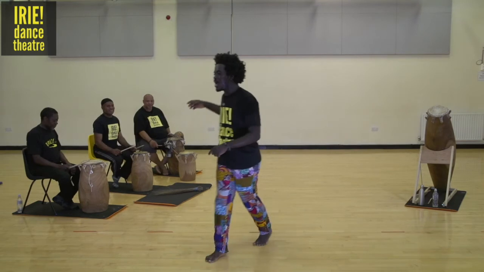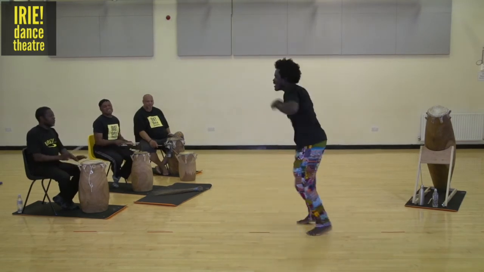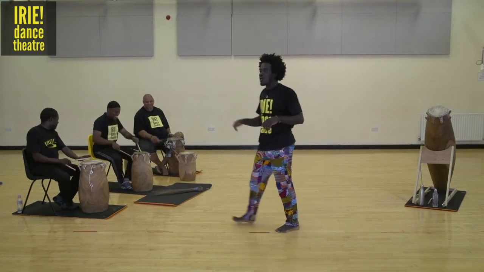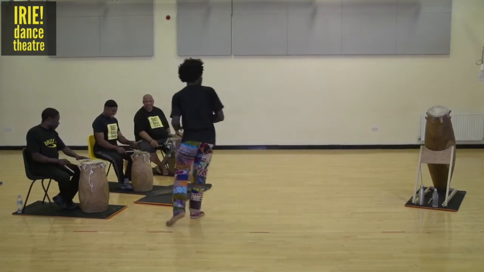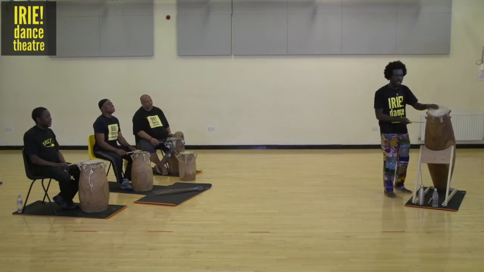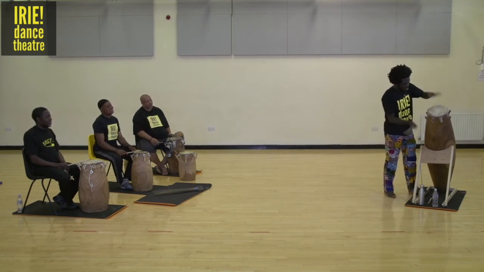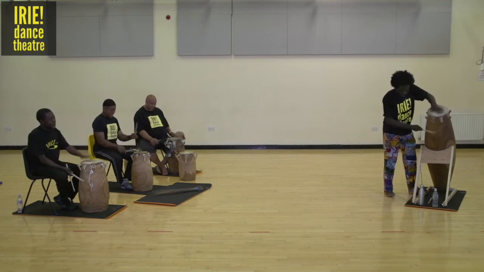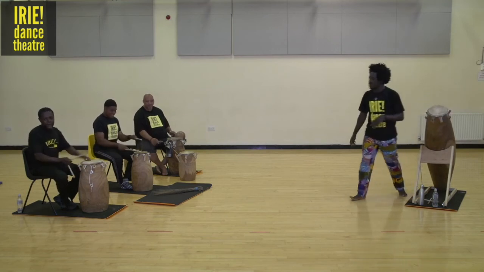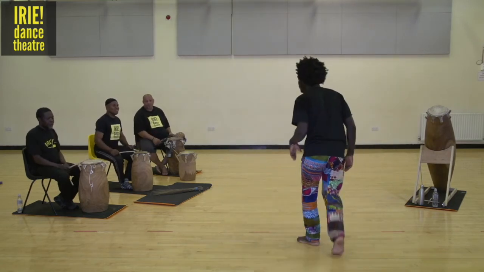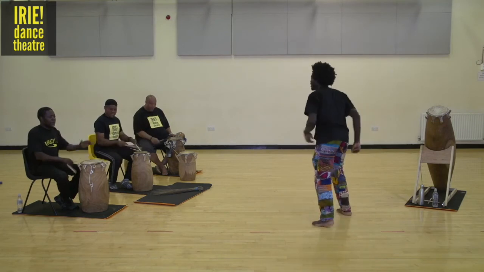Okay? So when you hear to tedi, and so after the third one, the rhythm changes. It's going to play something like this. Yeah. So to put it together, you go to tedi, to tedi.